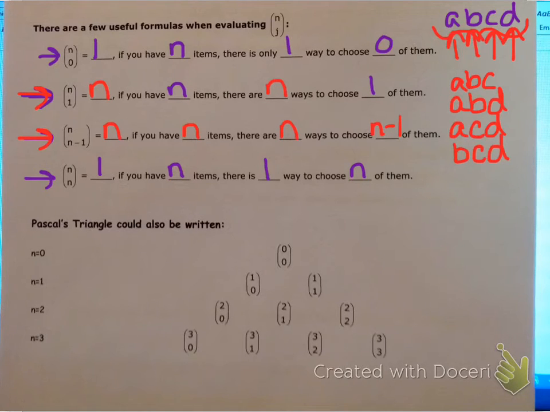So what that means here is that there are a couple of numbers here that we already automatically know in Pascal's triangle. Okay? If we look at everything along this diagonal right here, that meets this last situation. We have 0 items, we want to choose 0 of them.